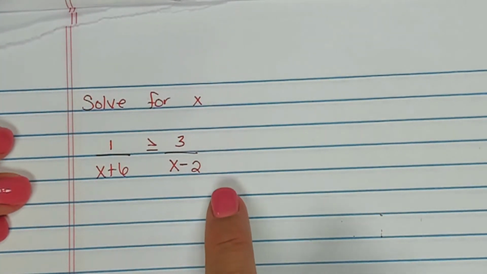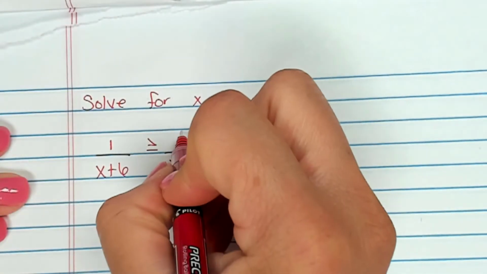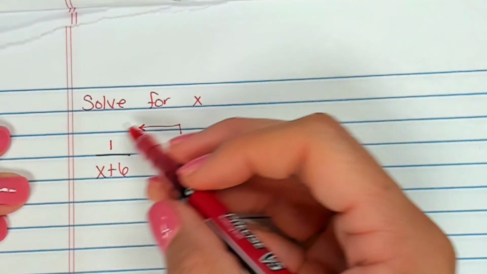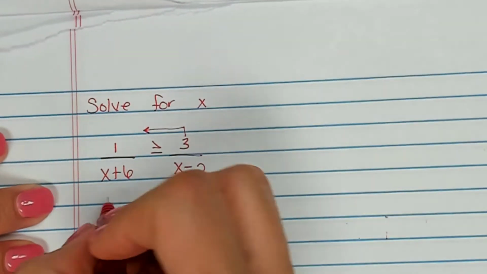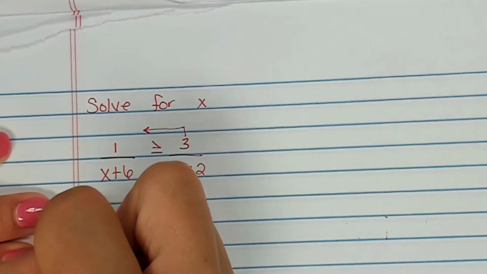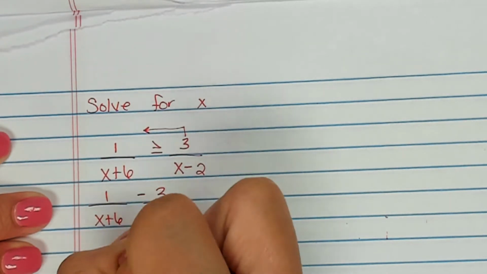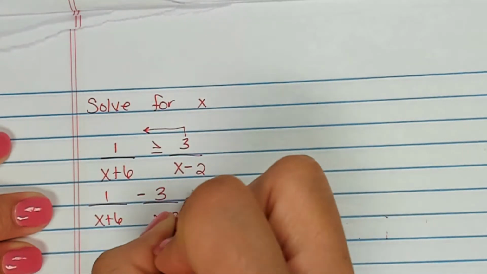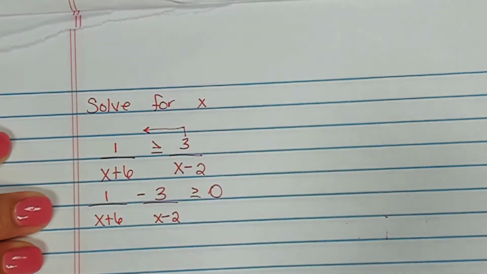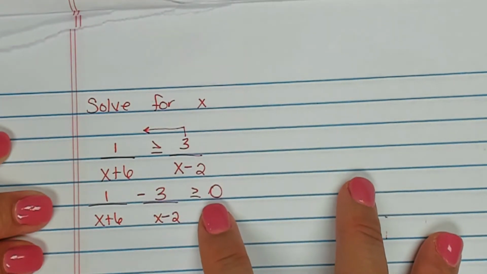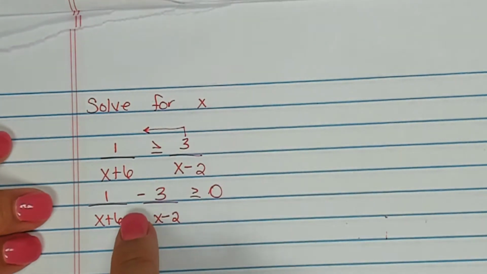Now, this is what we would refer to as a rational inequality. To solve this, we still want to get 0 on one side. So I'm going to begin by bringing everything to the left-hand side. That will leave me with 1 over x plus 6 minus 3 over x minus 2 is greater than or equal to 0. Now, I want to combine this so that I have one expression.